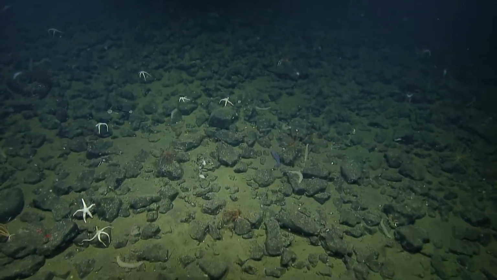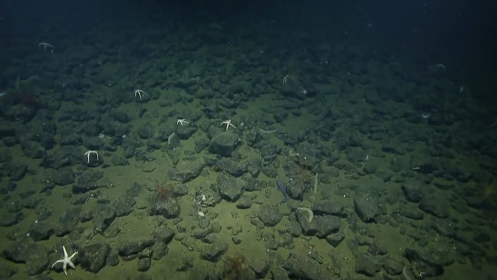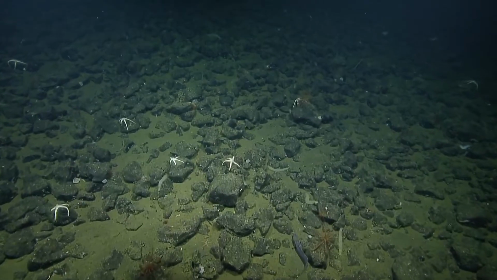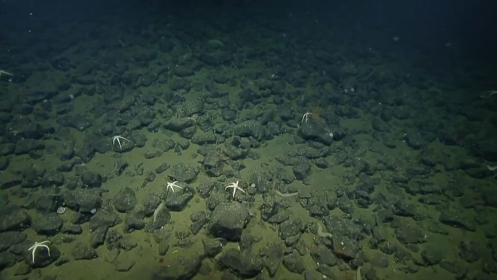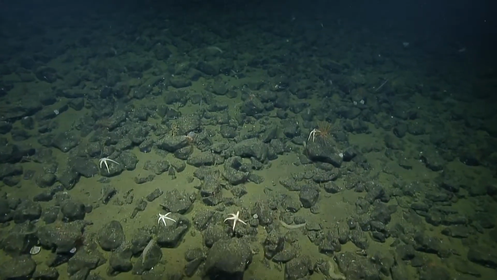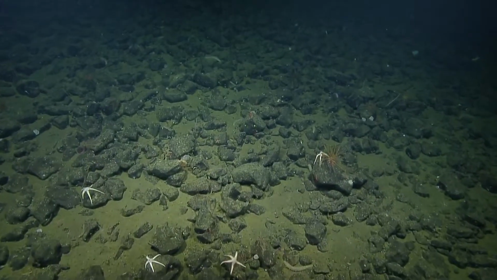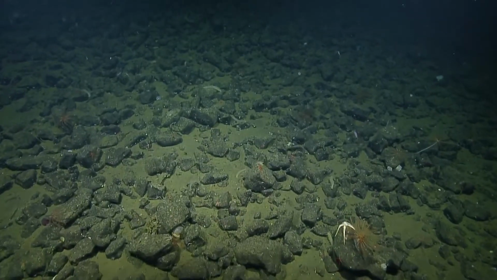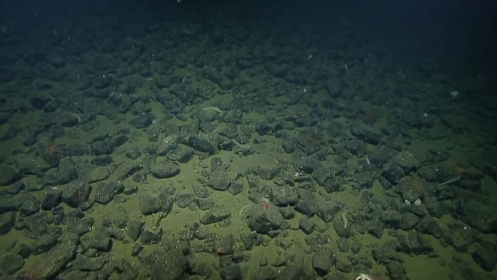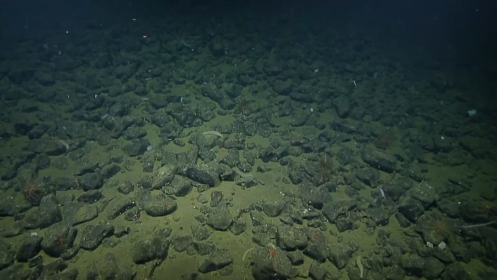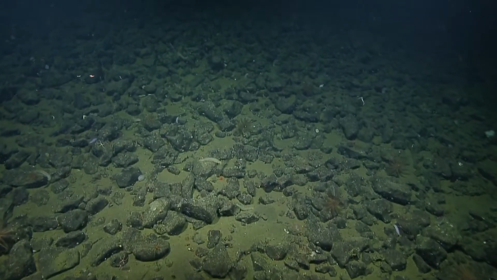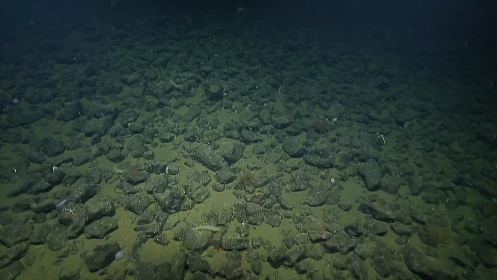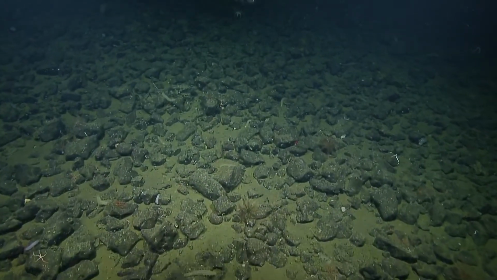And so we're making our way up the slope, hoping to find consolidated rock, which would provide stable, consistent habitat for some of the organisms we're looking for. You did say 1, 2, 3, right? 1, 2, 0, yeah. 1, 2, 0.